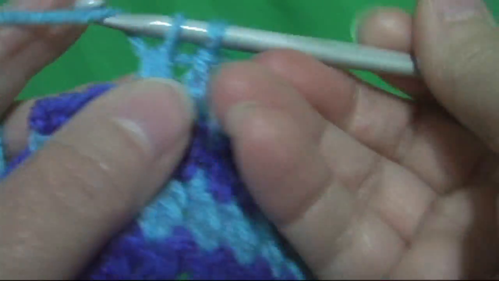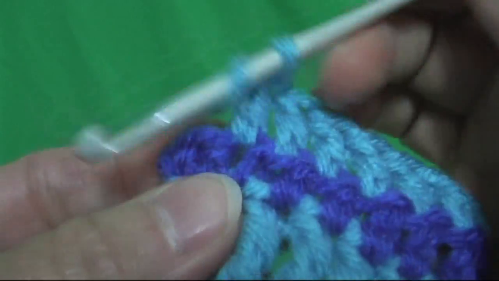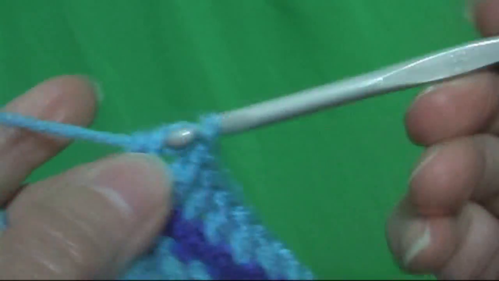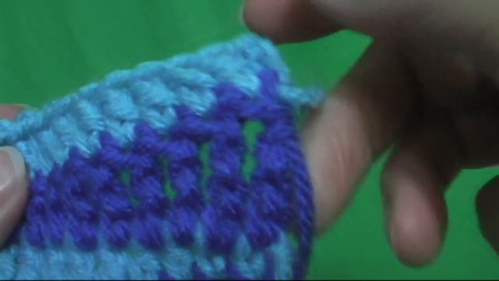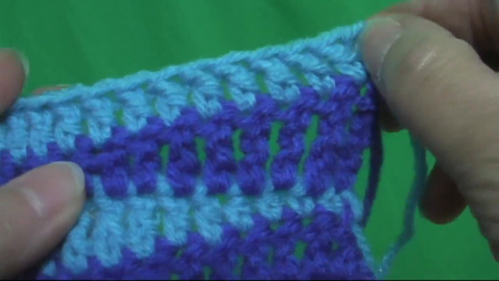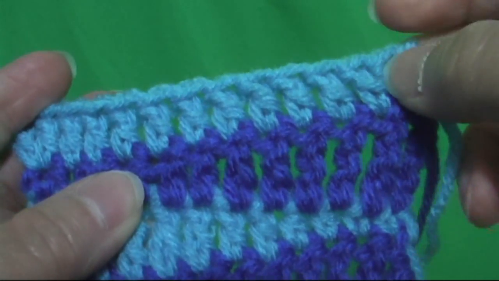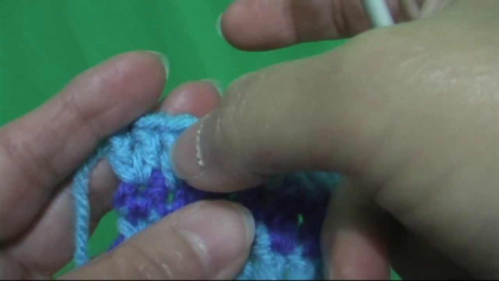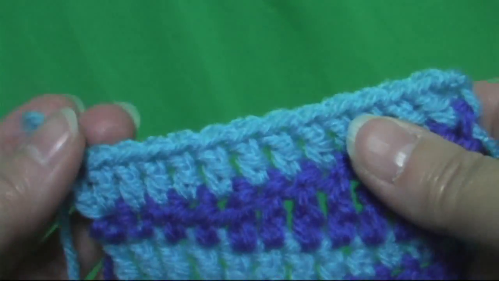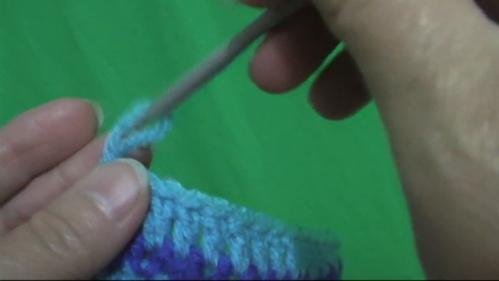So if I had 12 stitches on this row to begin with, when I end, I should have 14 stitches. See, I made 2 stitches in that same stitch. So let's see. Our chain up counts as a double crochet. 1, 2, 3, 4, 5, 6, 7, 8, 9, 10, 11, 12, 13, 14. So we do have 14 stitches on this row.